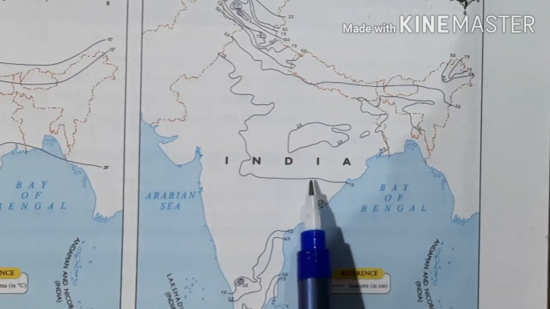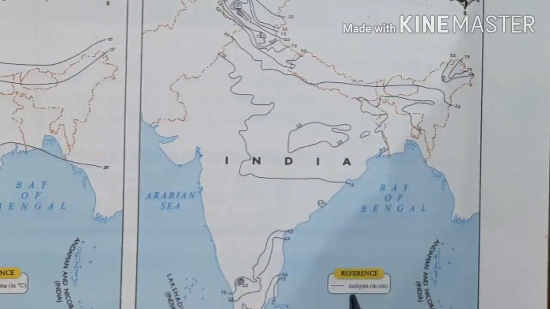So these lines are named isohyets. Isohyets means the lines which connect the places with the same precipitation or same rainfall in a weather map.